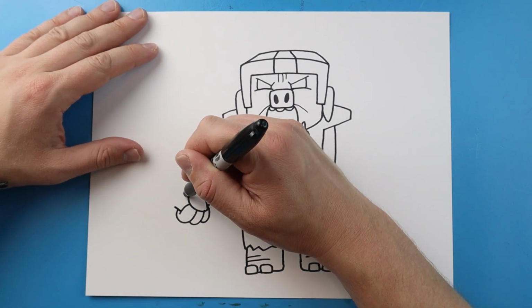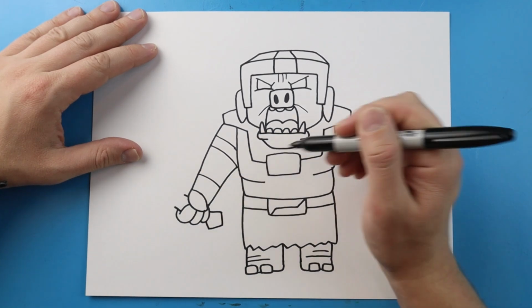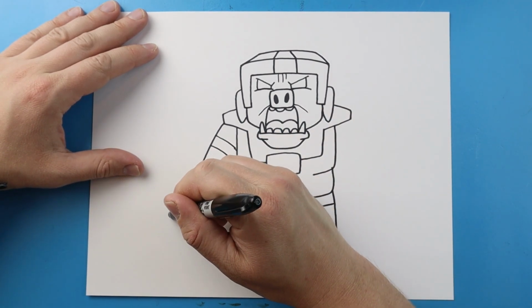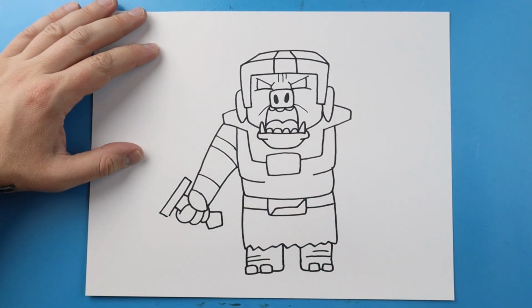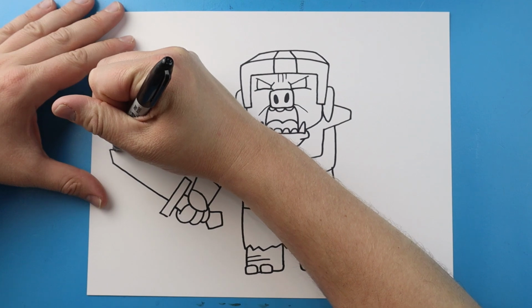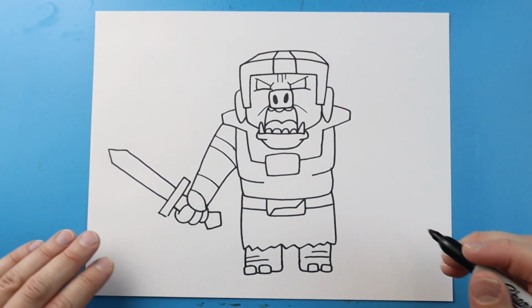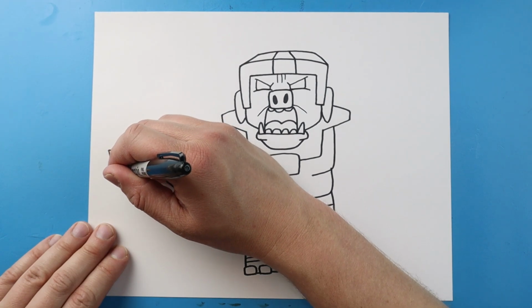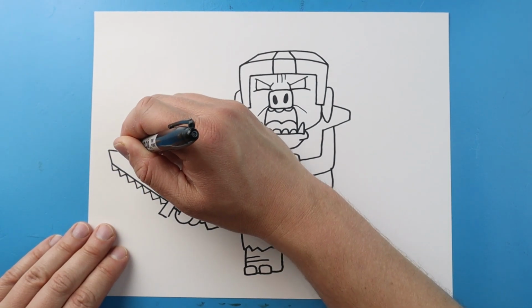I'm going to make a line that comes up on each side. And I'm going to put a little diamond shape here. We're going to make a rectangle shape here. And then we're going to make this line come out to a point and then bring it back. Then let's go ahead and put a bunch of little points on the end to make it look like a Minecraft sword.